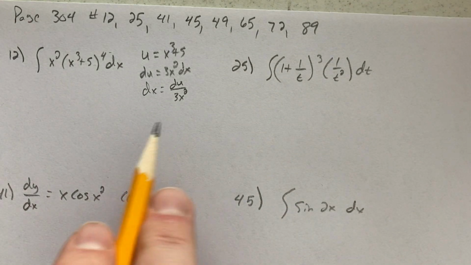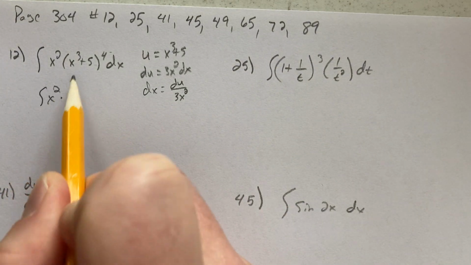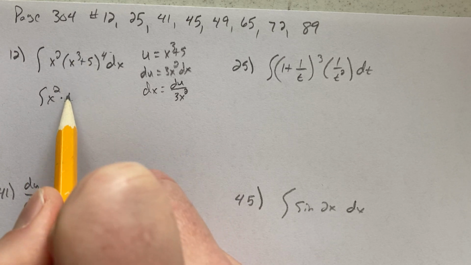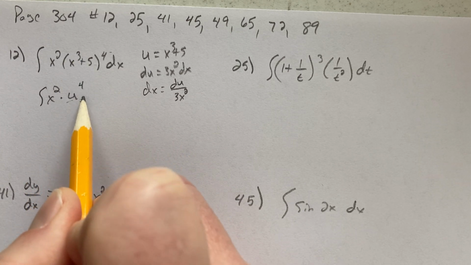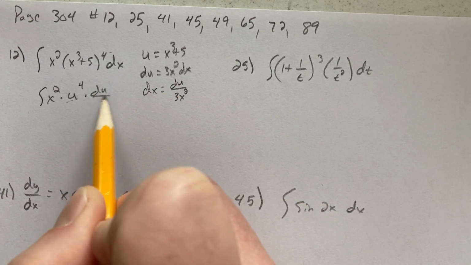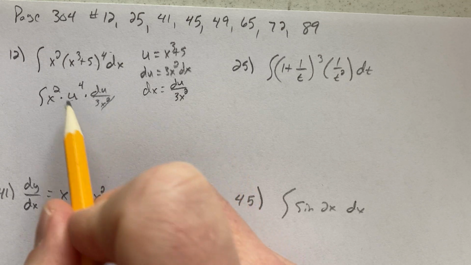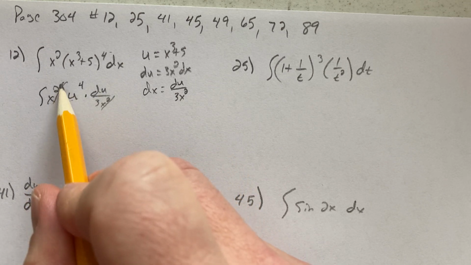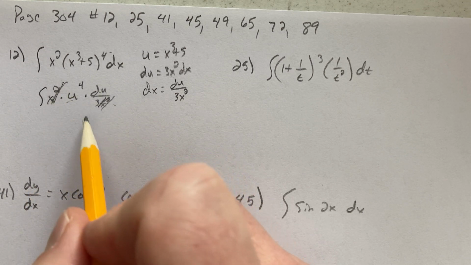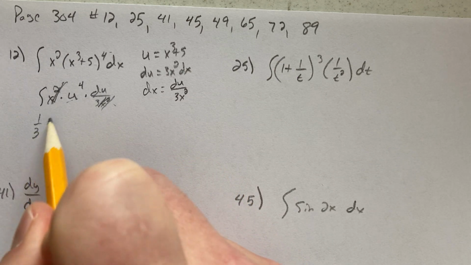Okay. Now we're ready to do our substitution. This will be x squared times x cubed plus 5, that we made u, to the 4th power, times dx, which we're saying is du over 3x squared. Two good things happen. This x squared cancels with the x squared. We want that to happen. We need the x to go away. Okay. And we have this third, which we can pull out front. We'll just make this a 1/3.